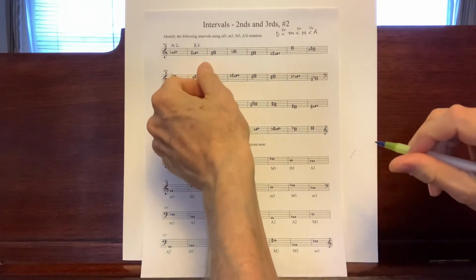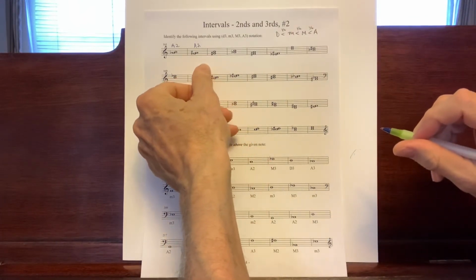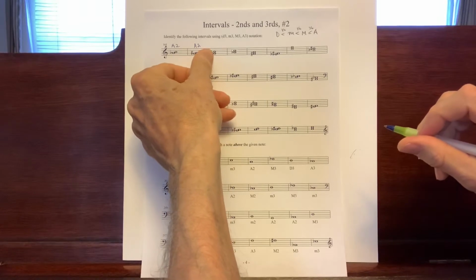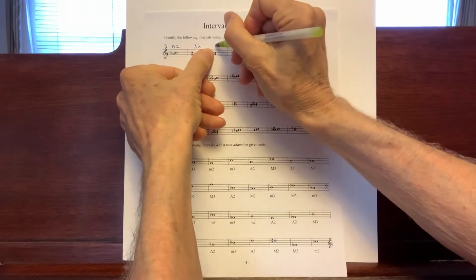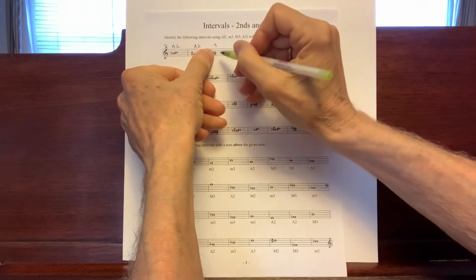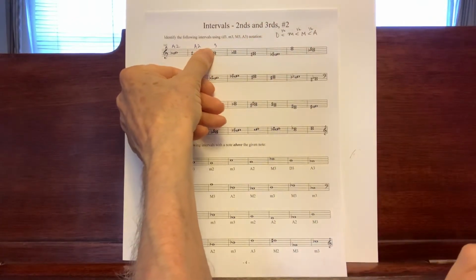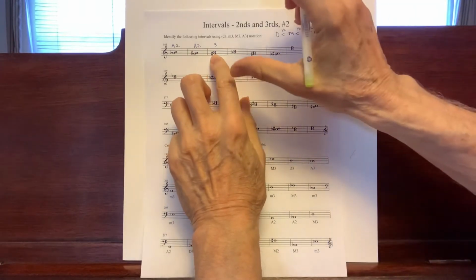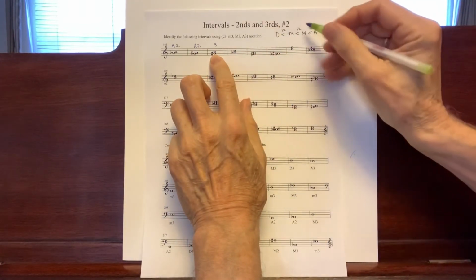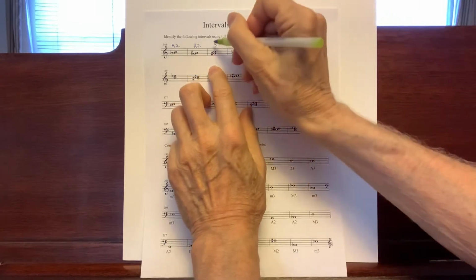And what's a G sharp to B? Let's get rid of that G sharp because there's no G sharp scale. I know G to B is a third of some type. I know actually a G to B is a major third. So if I raise that bottom note, I'm diminishing the interval by a half step, so major becomes minor.